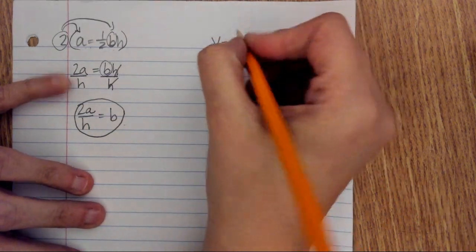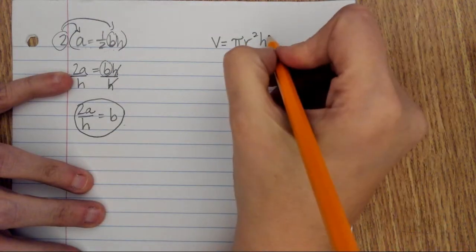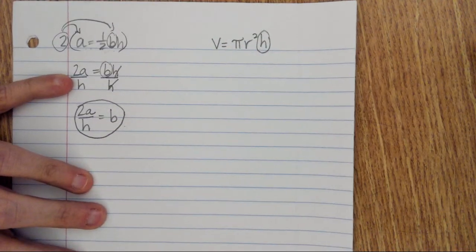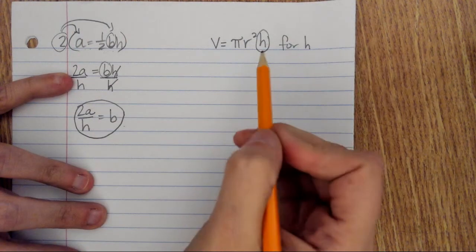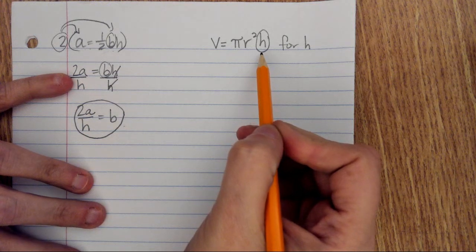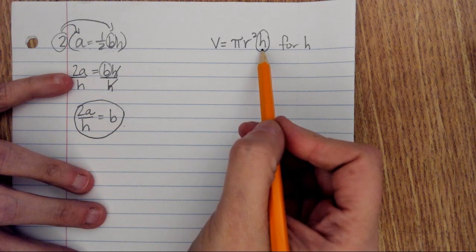V equals pi r squared h. And it says for h. So since we're solving for h, I'm going to circle the h. I circle it because I'm trying to draw my attention to it. I'm telling my brain it's important. Pay attention to this. So I'm going to circle it.